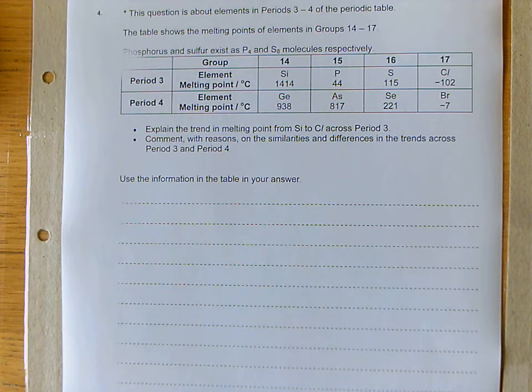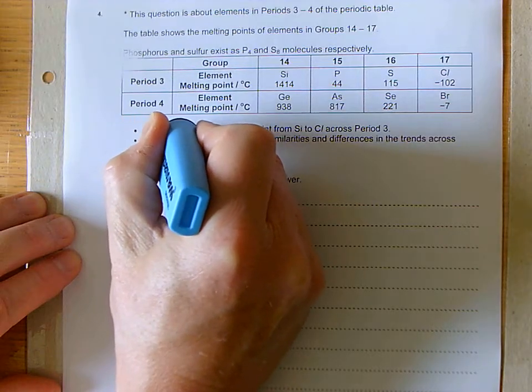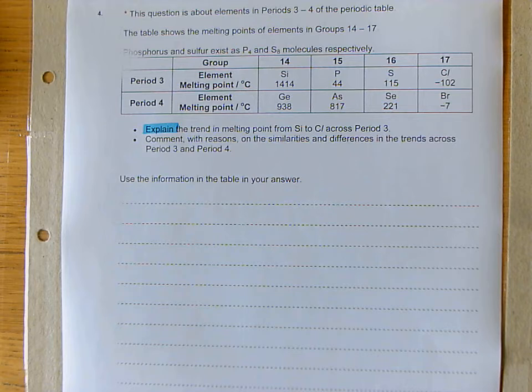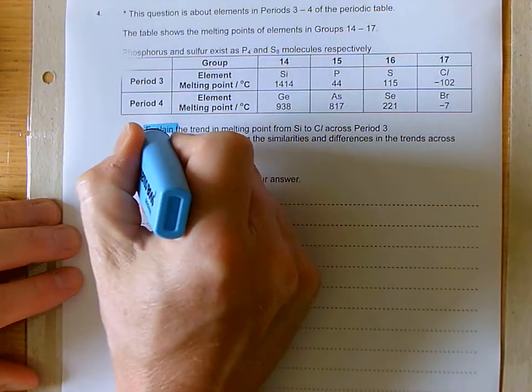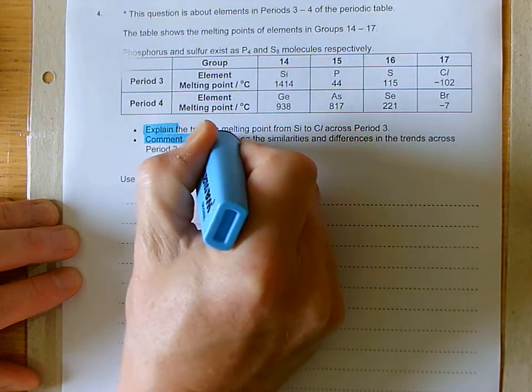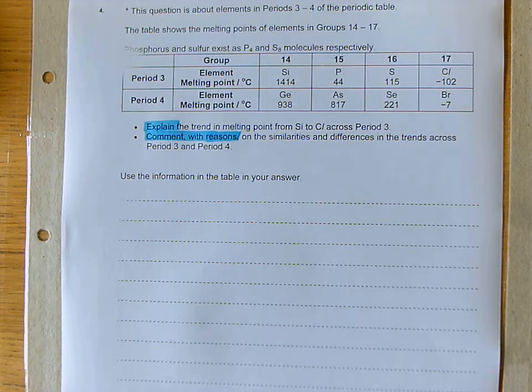So the first thing it asks us to do is explain the trend in melting point from silicon to chlorine across period 3. So that's focused very much on period 3, the command word of explain. And then the second thing is comment with reasons on the similarities and differences in the trends across period 3 and period 4. So we're basically comparing period 4 to period 3. And quite an unusual command word, comment with reasons on the similarities and differences there.